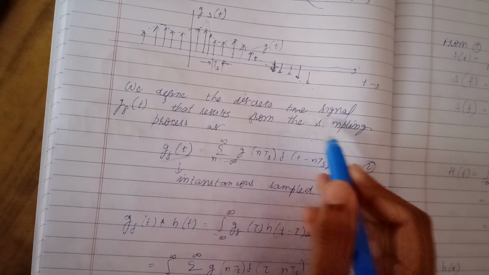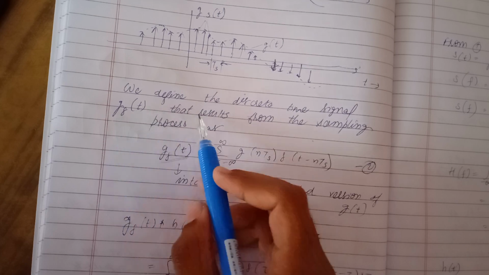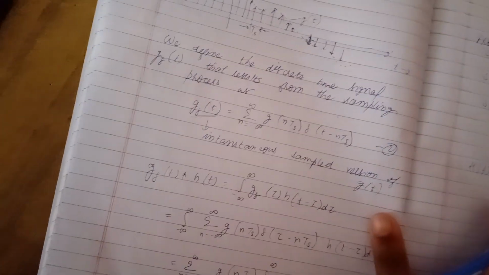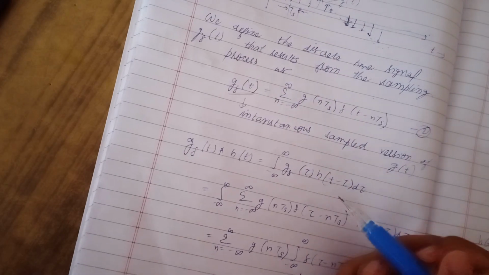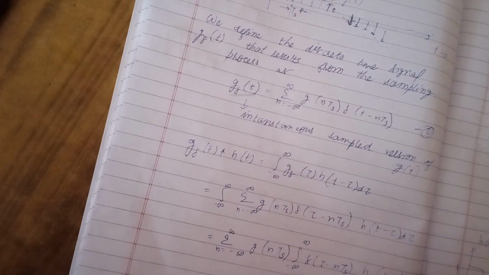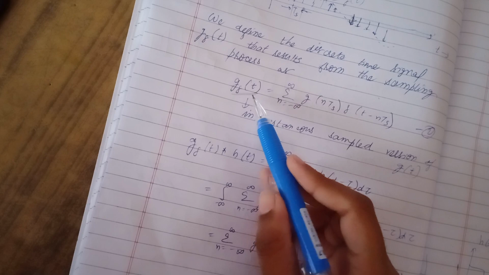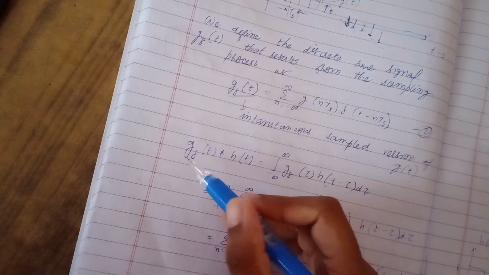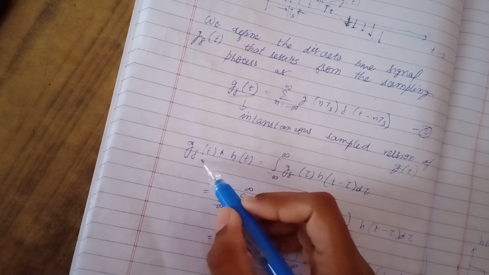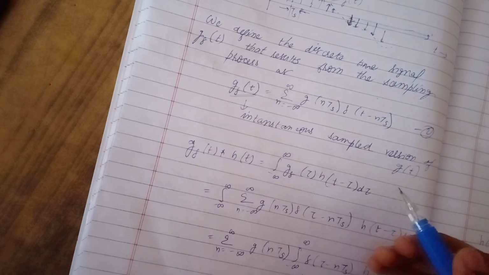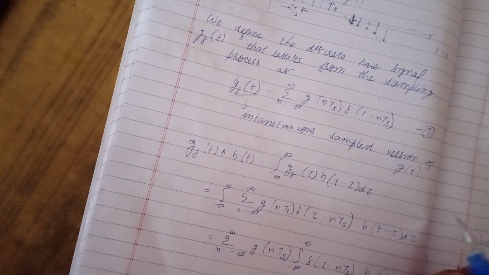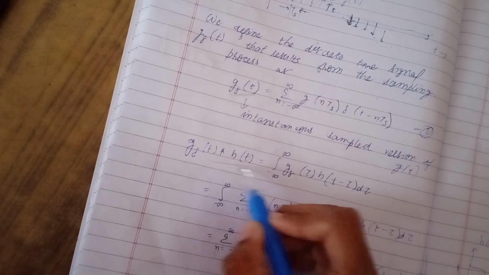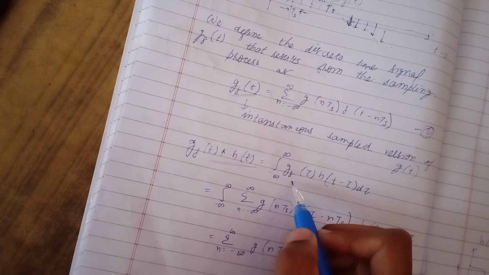So we are defining a discrete time signal g delta of t that results from the sampling process as this. I get this from the convolution of g delta of t with h of t. Now using the convolution formula, I know this is equated to this.